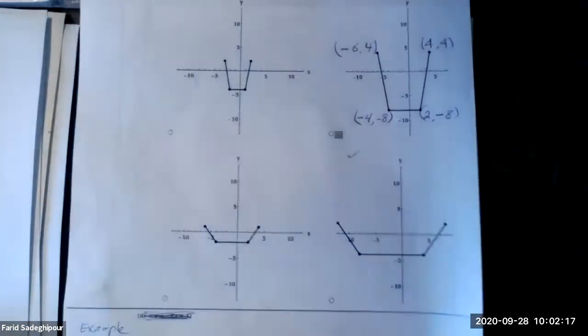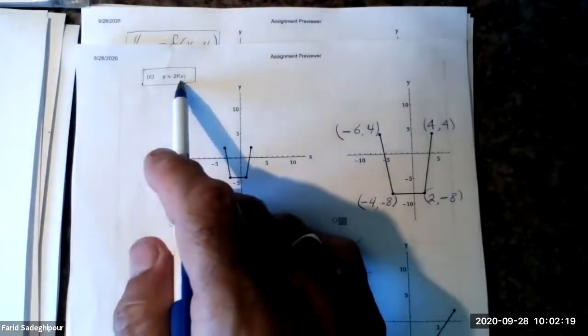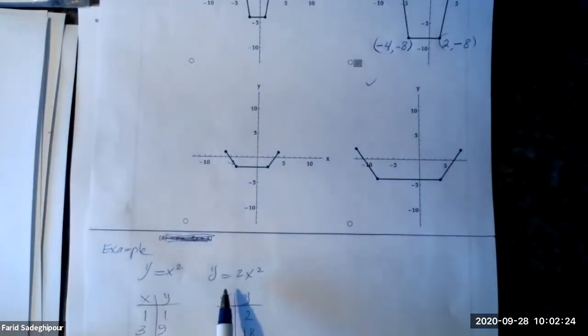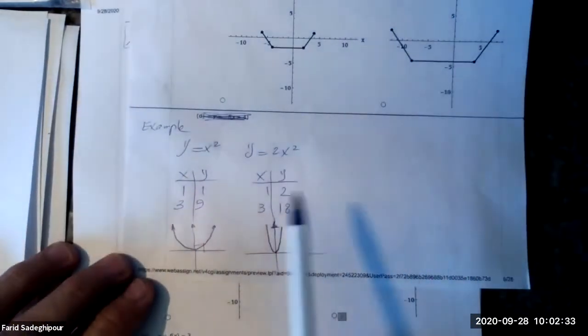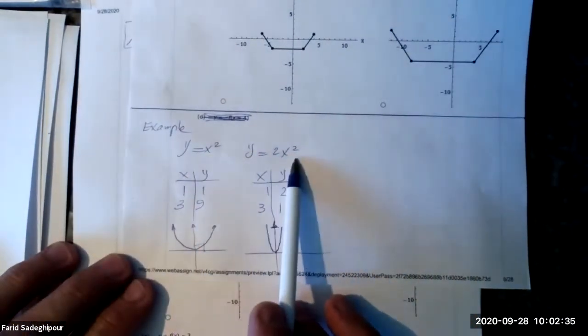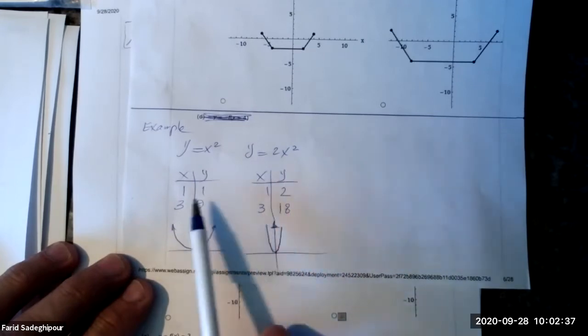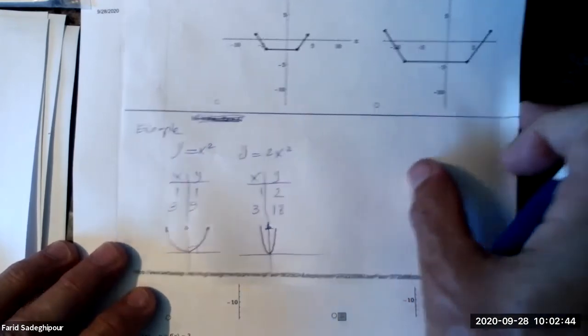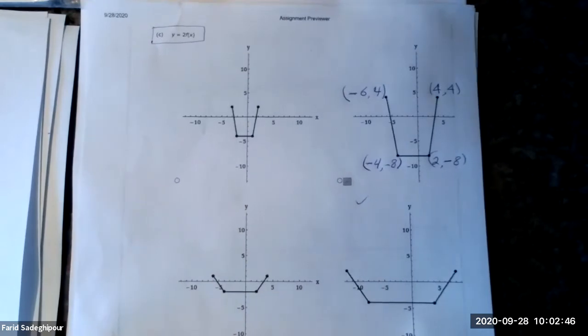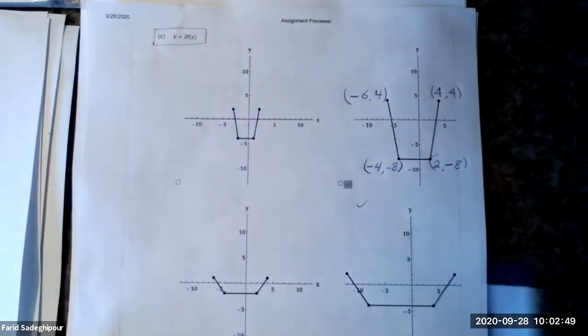What if you have something like 2f of x? I'll show you an example here. What's the difference between y equal x^2 and y equal 2x^2? The only difference is the graph is skinnier here. Look. When you go from x^2 to 2x^2 or 3x^2, 4x^2, for the same value of x you get a larger value of y. So the graph becomes skinnier. That's all. So here, it was 2f of x, right?